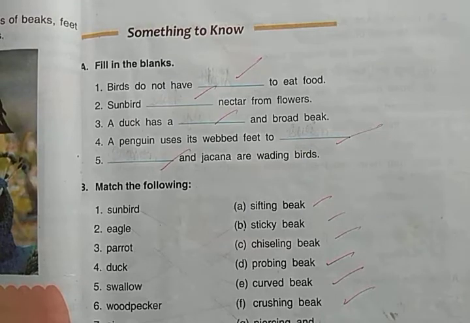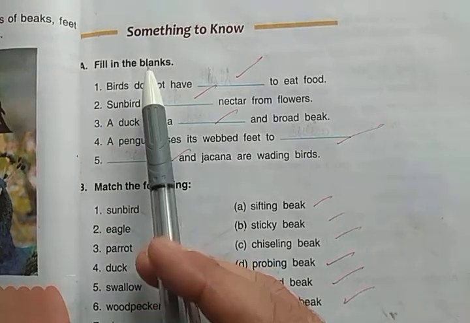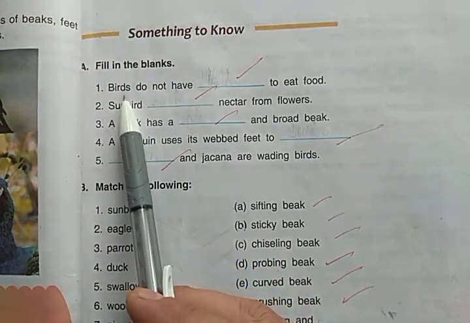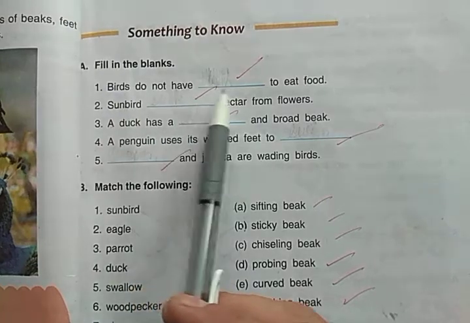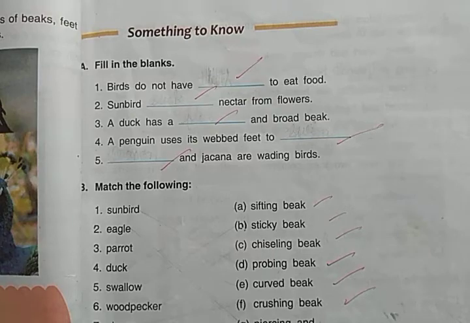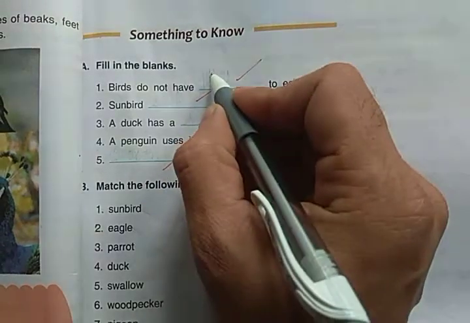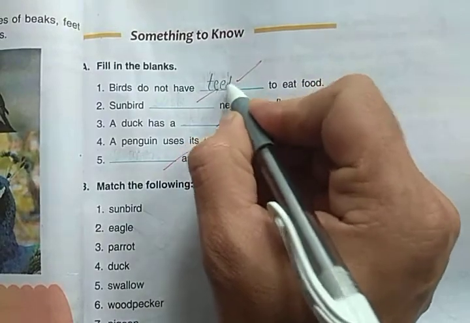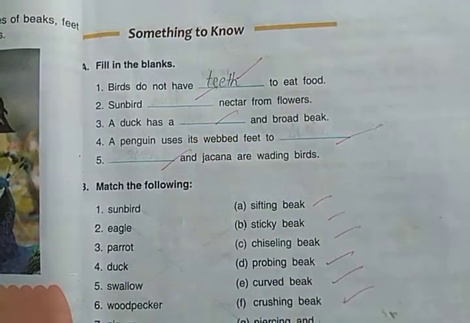Now first of all, fill in the blanks. Birds do not have dash to eat food. So what do birds not have to eat food? That is teeth. They do not have teeth to eat food.